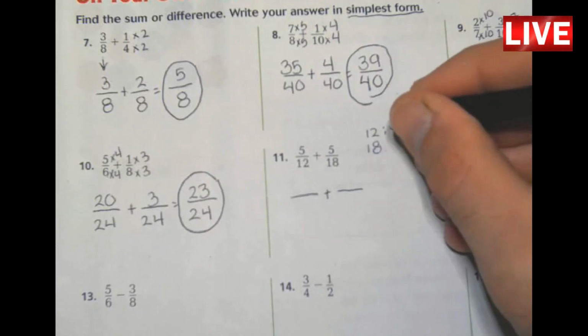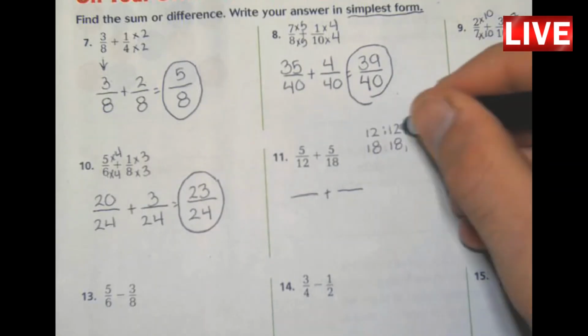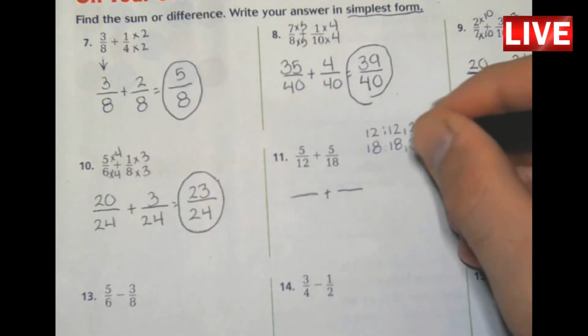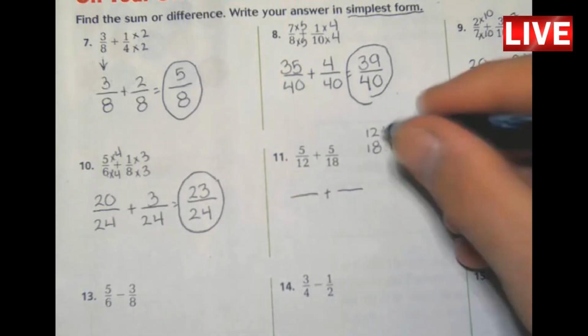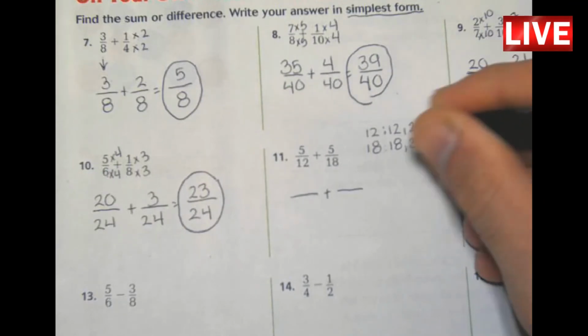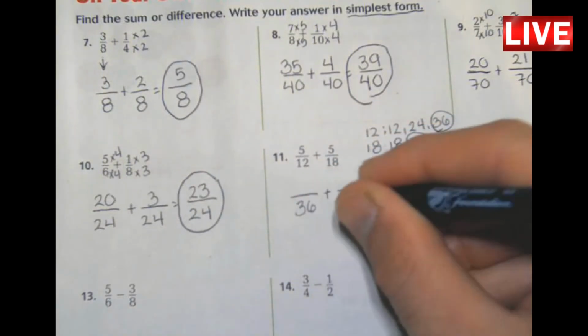Okay, so the first multiple for 12 is 12. The first one for 18 is 18. We just said that's not even, so we got to keep going. Next one, if you're counting by 12s, would be 24. Next one for 18 would be 36. Still no match, so we keep going. The next one for 12 would be 36, and I can stop because I noticed that 36 and 36 they have in common. So 36 can be the bottom number.